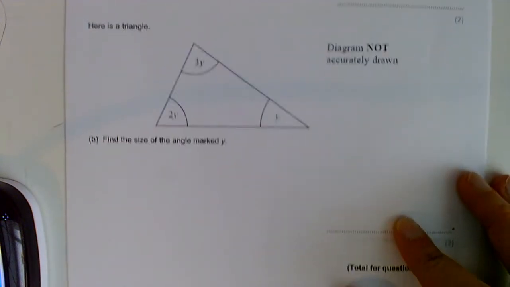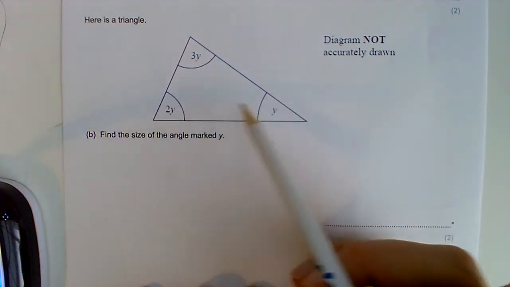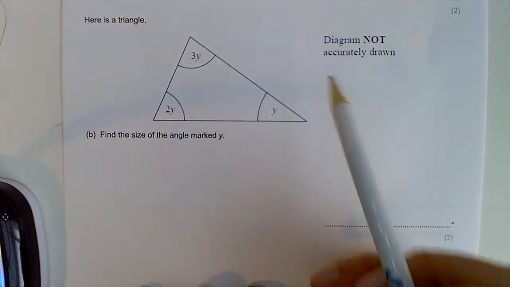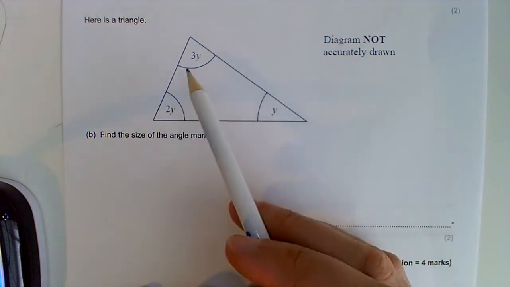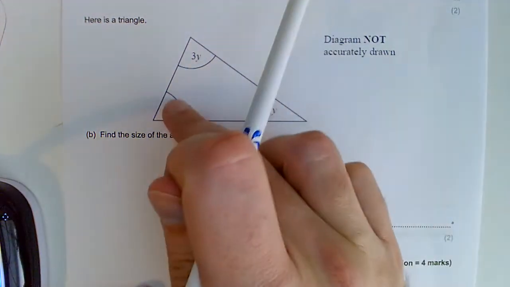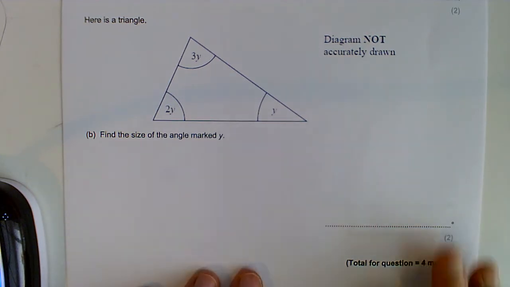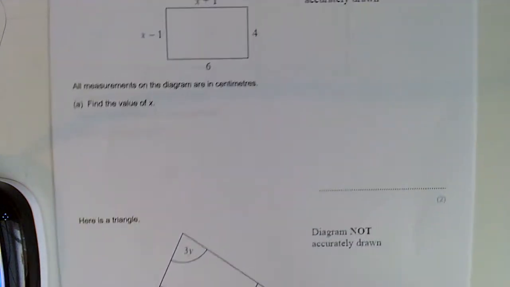On this one, this time notice we've got the angles, and we've got the angles inside a triangle. Now you know what the angles inside a triangle add up to, so you can add them up and then put equals that number, whatever they add up to, and then you can solve that equation. Okay, so pause the video, have a go at those, and then when you're ready, continue on.